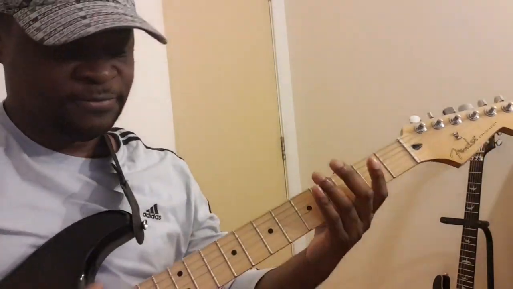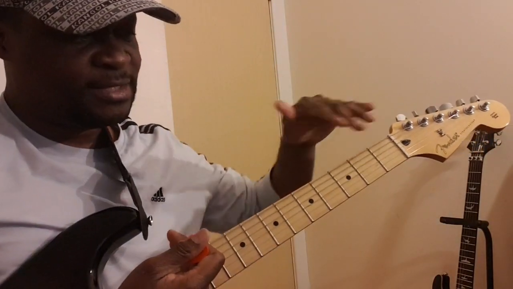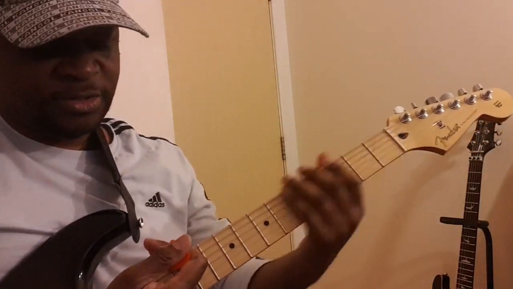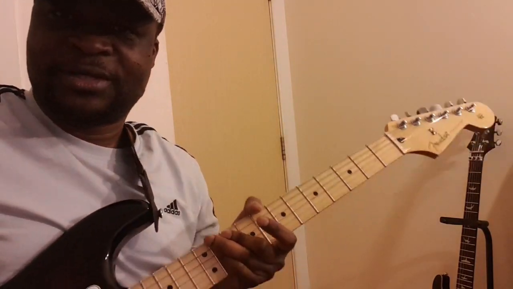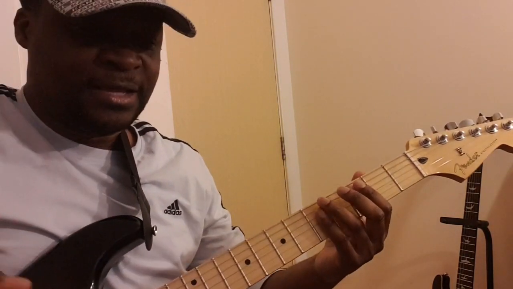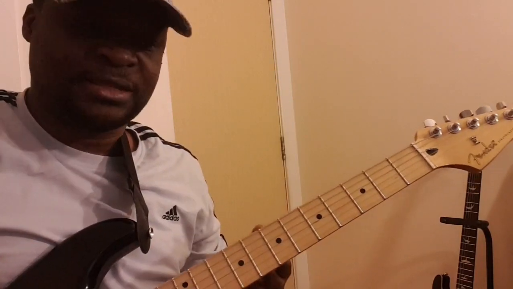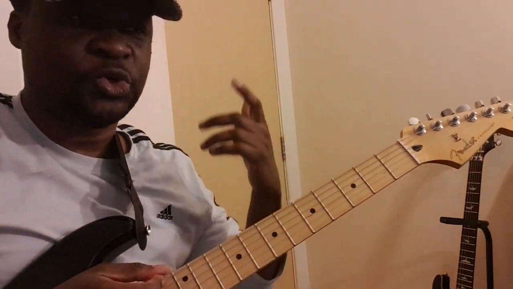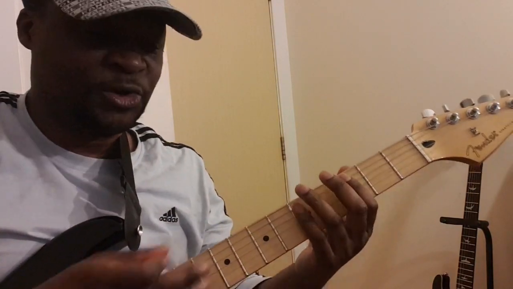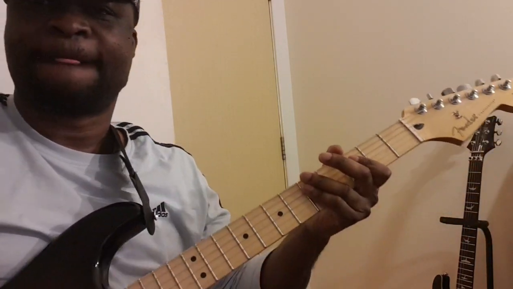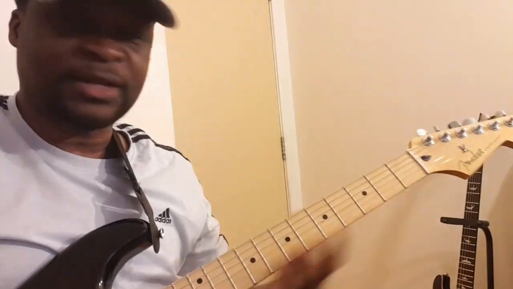Now, if you can understand this part, only 11 frets here, then you master the guitar. And yes, I say 15 minutes. I think that if you took 15 minutes to learn the first part, you need another 15 minutes to learn the last part. So let's start.